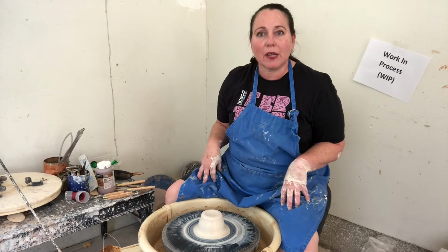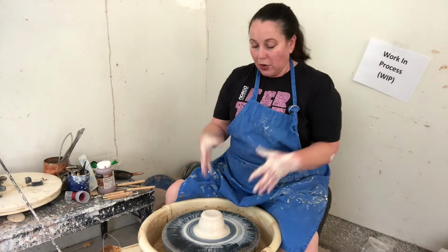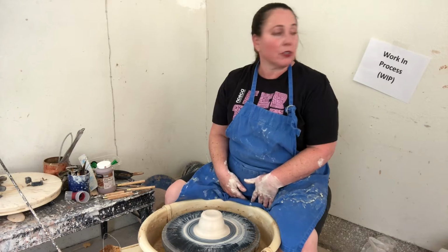Today we're going to be talking about different types of costs. So we are going to be making tumblers in the pottery studio.